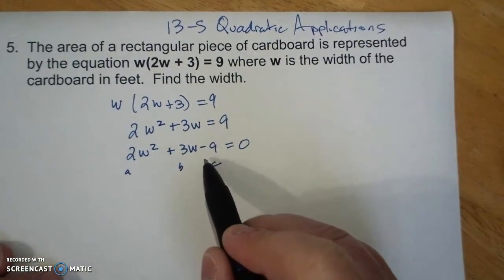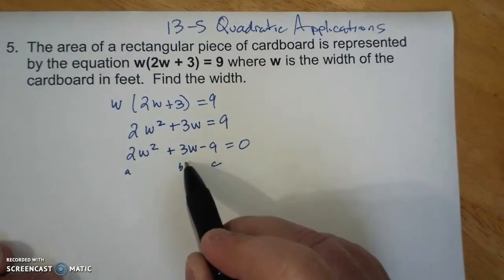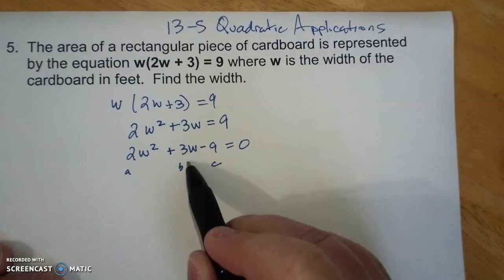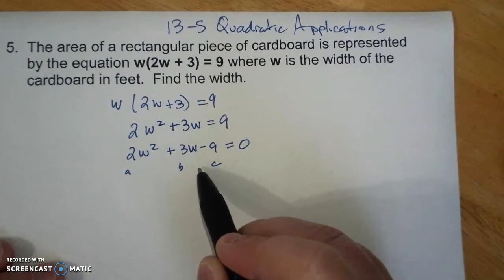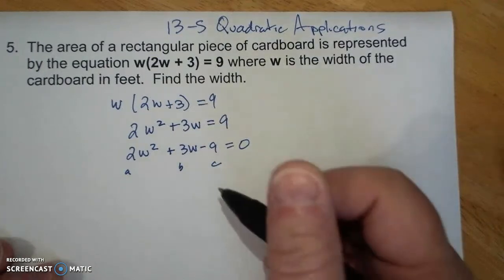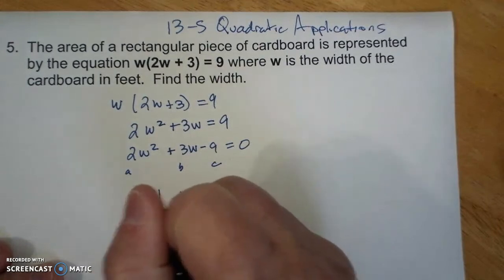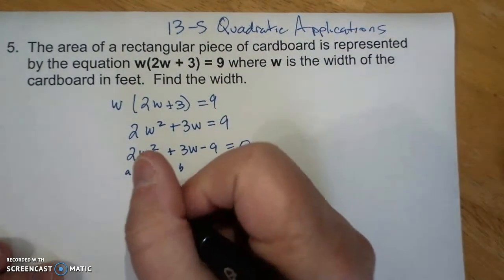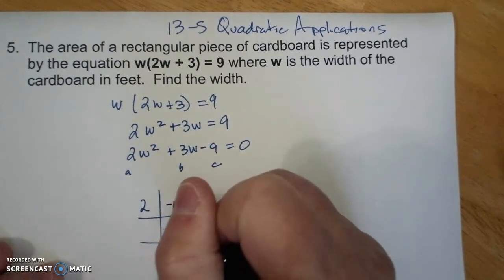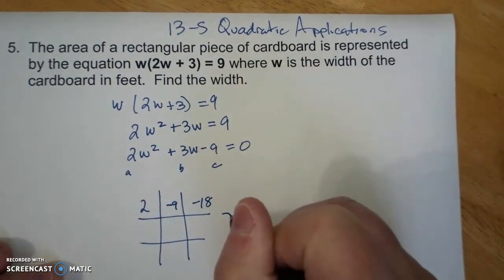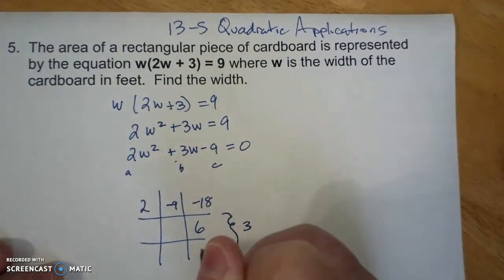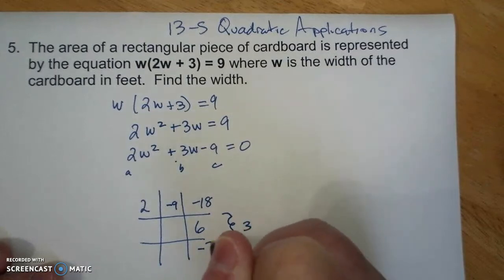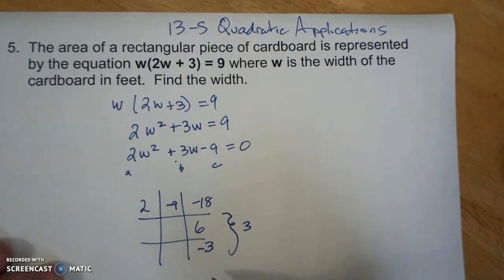Factors of 18 that give negative 18, and the signs are different. I can do that by tic-tac-toe. So I'm going to do 2 and negative 9 and negative 18. The signs are different and I have to get a positive 3. And the larger, that's 6, that's negative 3. That gives me the 3.